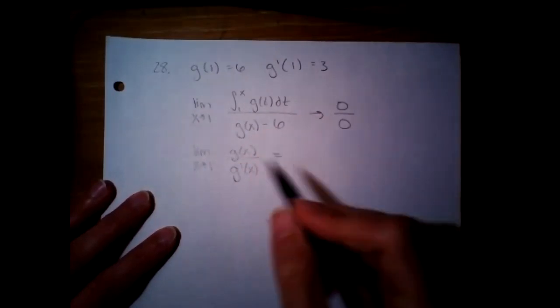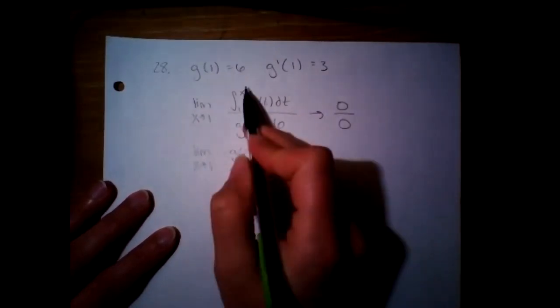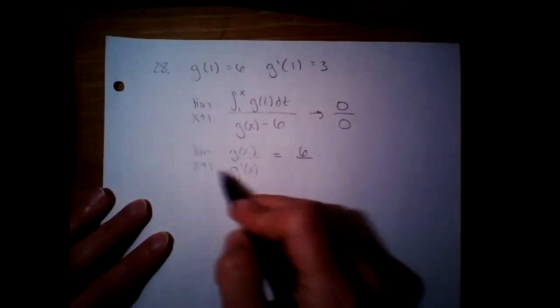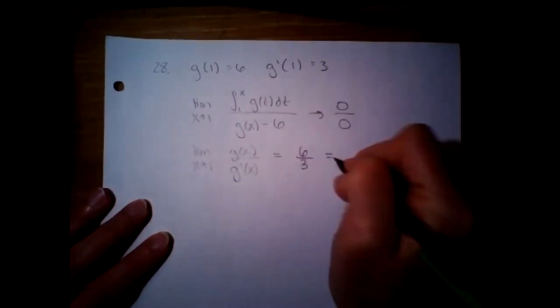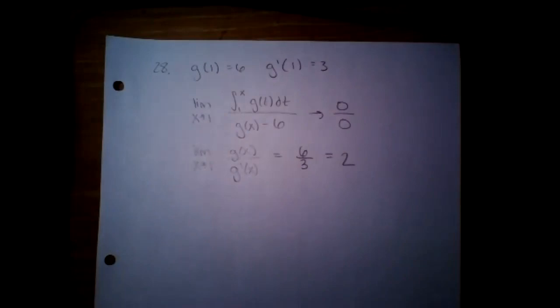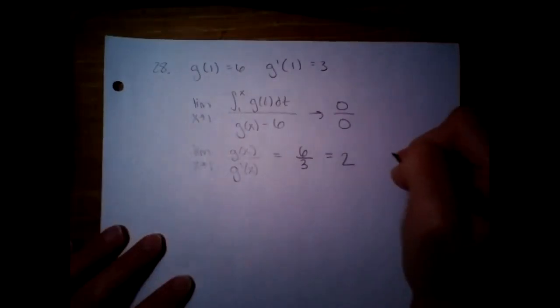And now we're going to plug in 1 again. So g of 1 is 6, and then g prime of 1 is 3. So 6 over 3 gives you 2. So that one is D.